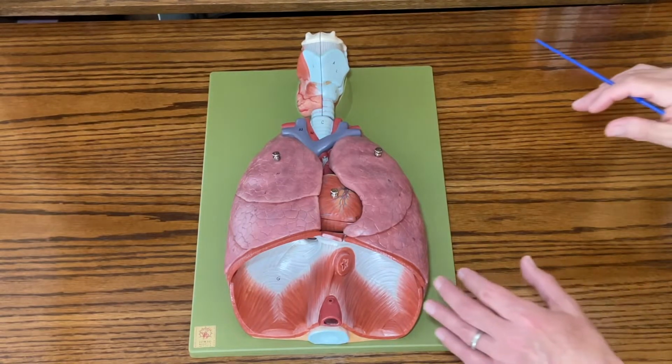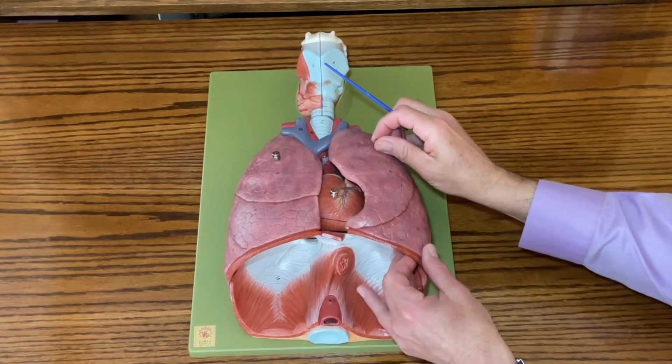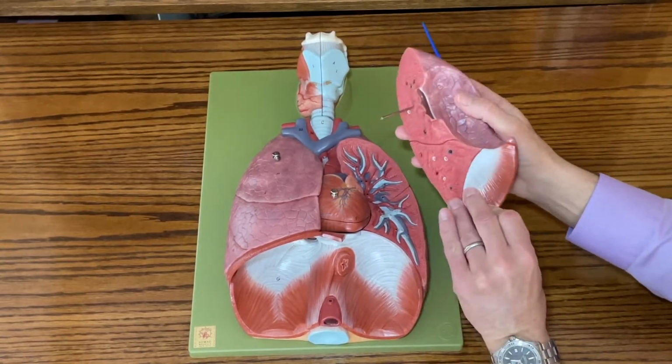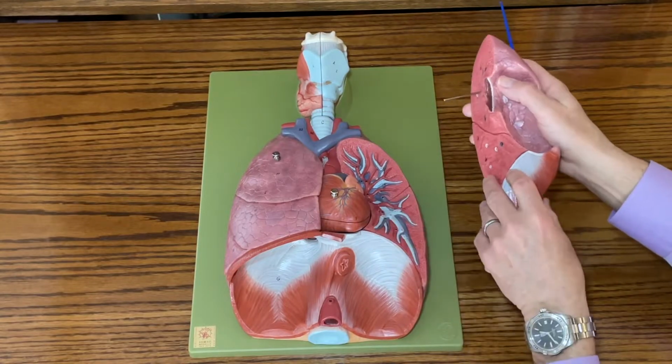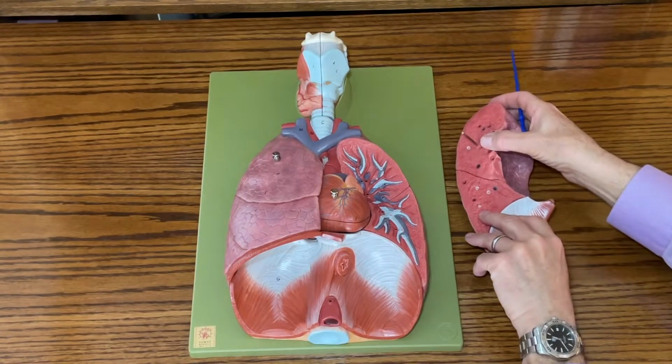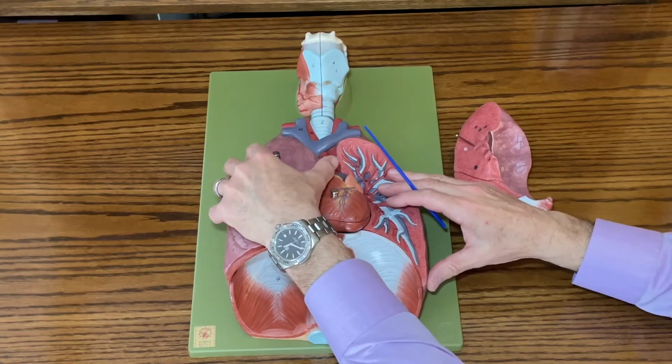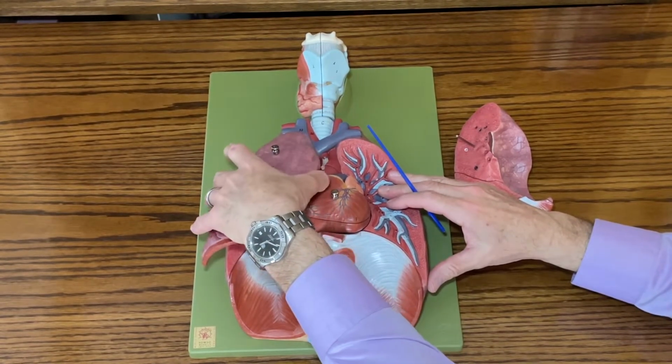Now, if I remove these lungs, and if you're ever working with one of these models, these pins can get easily bent, so please be careful. These models are very expensive. So there's removing the left lung, and then the right lung.